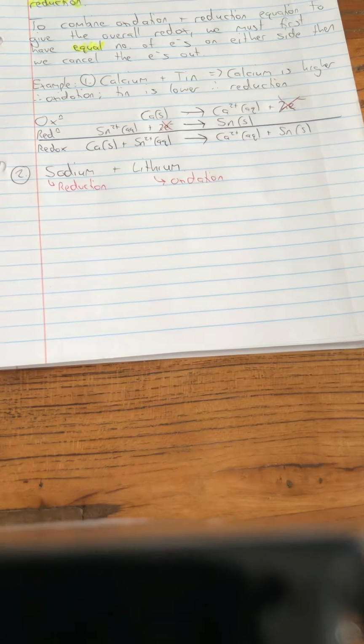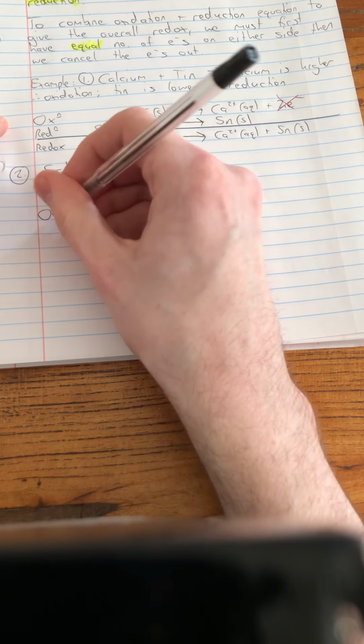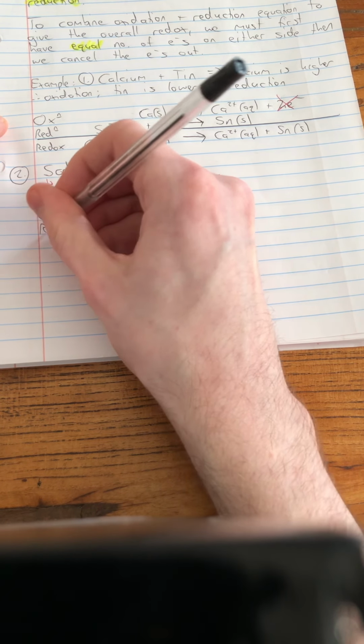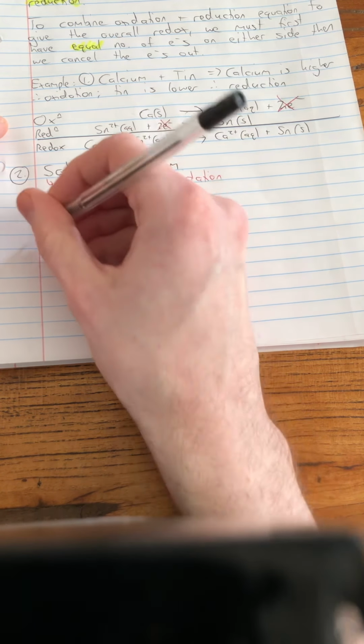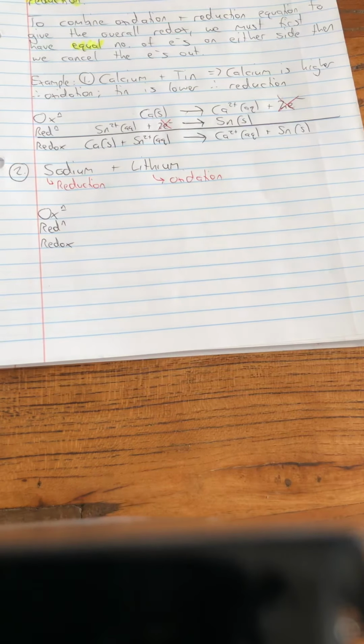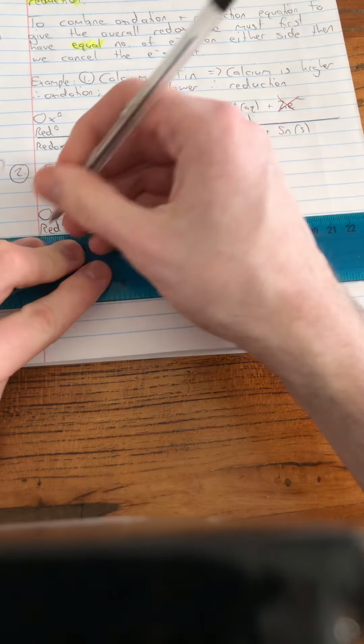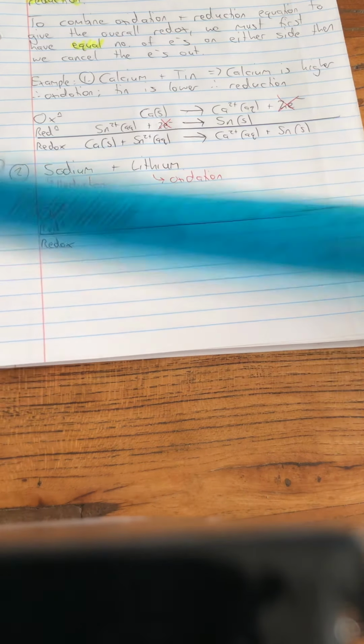Okay, so let's write out. So we've got oxidation, we've got reduction, and I want you to write it like this. Okay, this set up every single time, and we just separate the two like that.